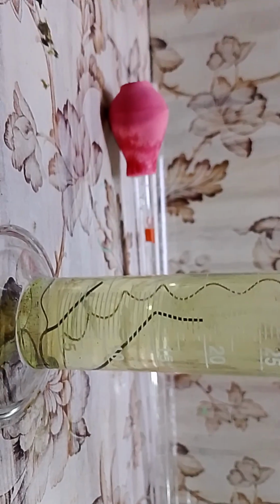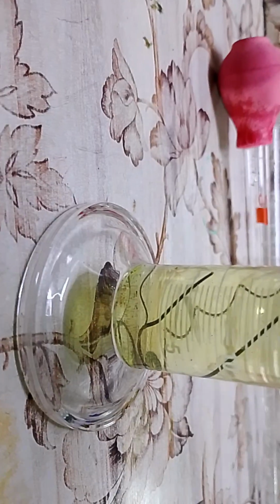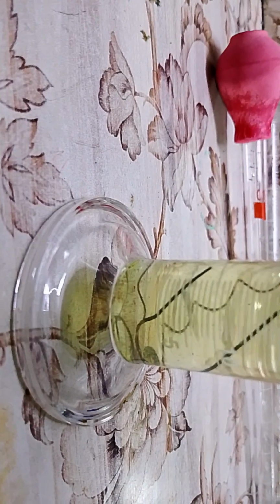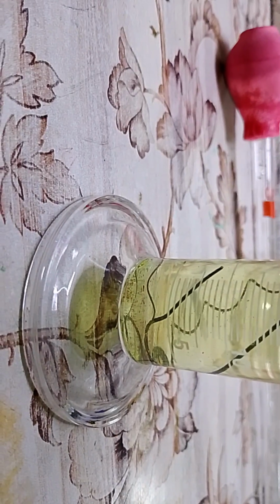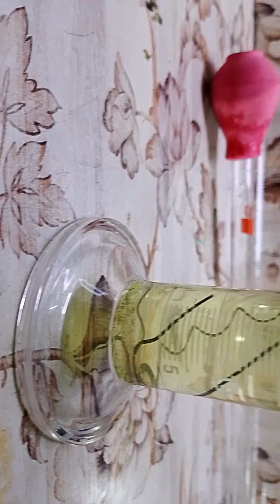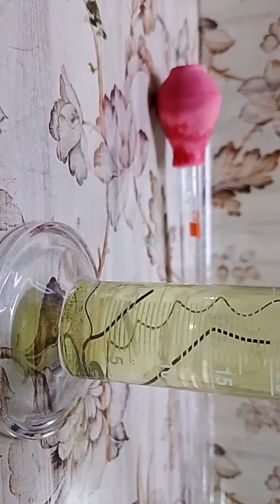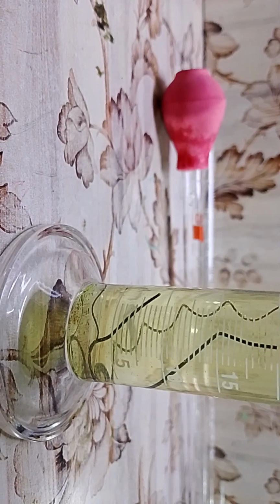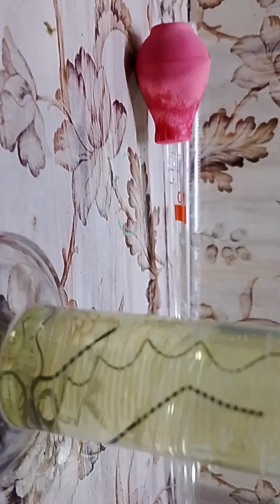So this is another proof that this is sulfuric acid, and I hope you will be able to know that weak acids, especially when forming insoluble precipitates, form stronger acids. Look at the bubbles.